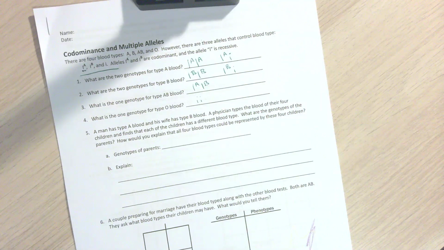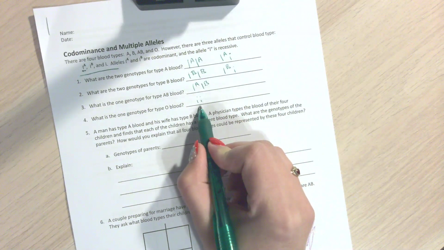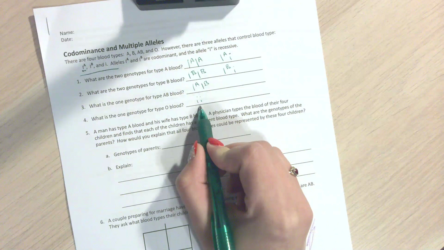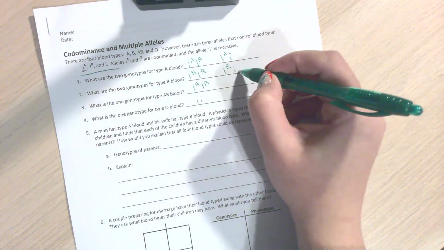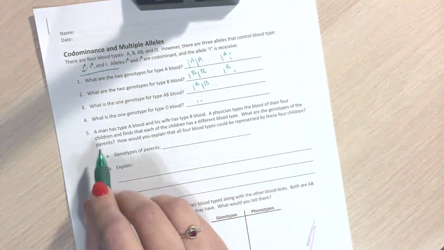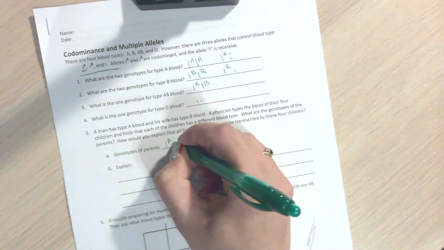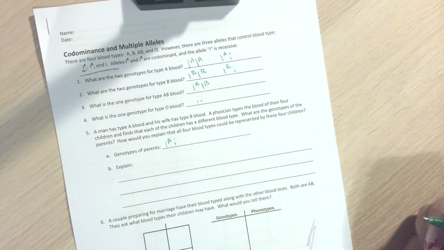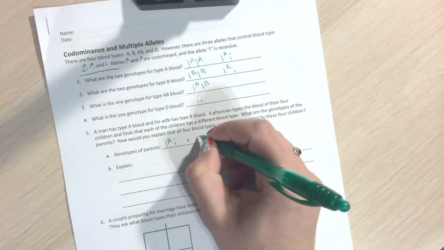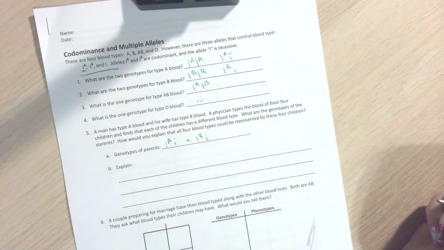Now, I know the answer to this, but there are some different ways that you could try and figure this out. You could do multiple Punnett squares to try and figure it out, but you need to find a way that both A blood and B blood can be represented with the ability to have this little i genotype. The only way that you can do this is if you have 2 heterozygous parents. So the man who has type A blood is heterozygous for type A, and the woman who has type B blood is heterozygous for type B.